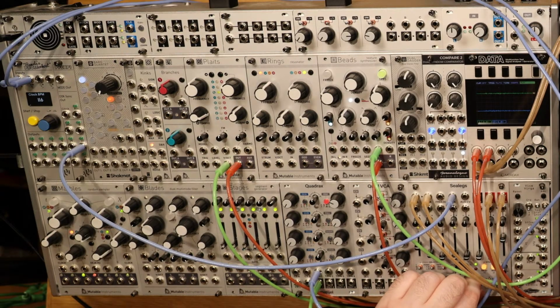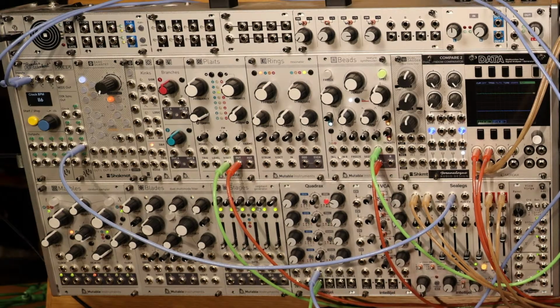I mean, actually the reverb tail with a delay almost sounds cooler than the rest of it. How cool is that tail? That sounds awesome.